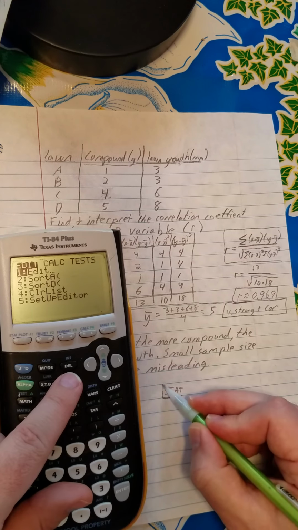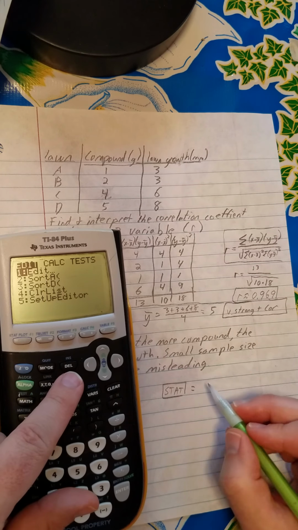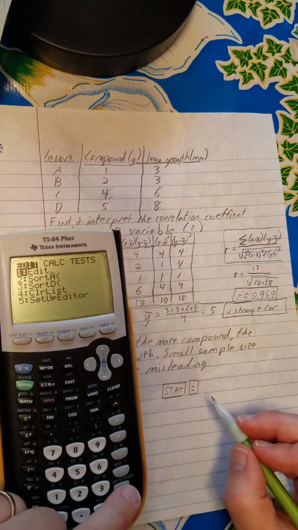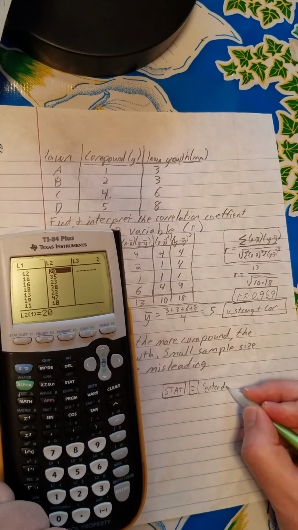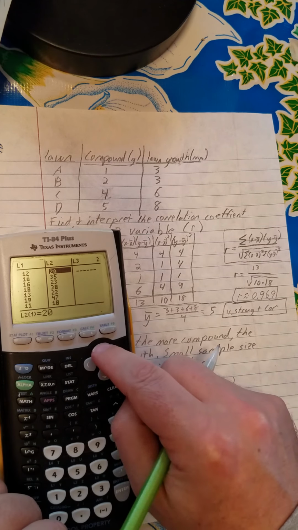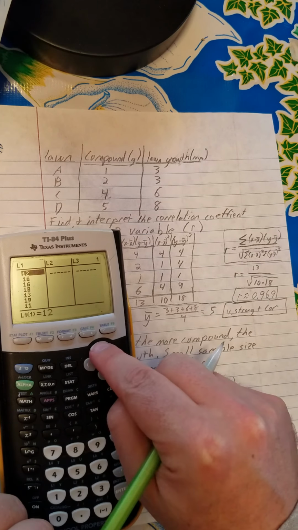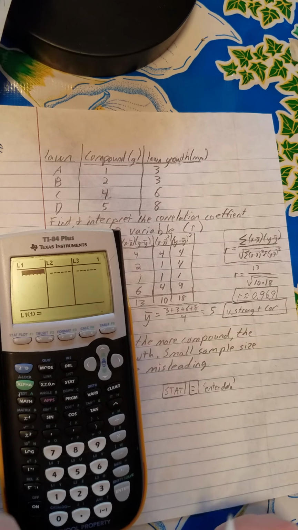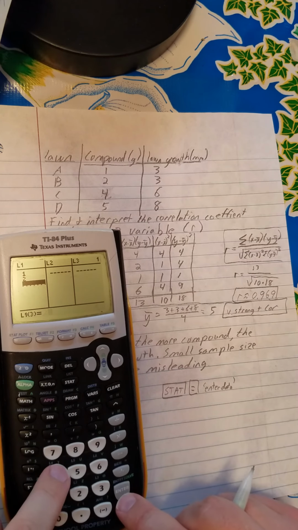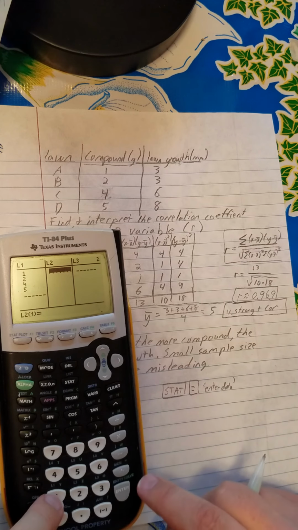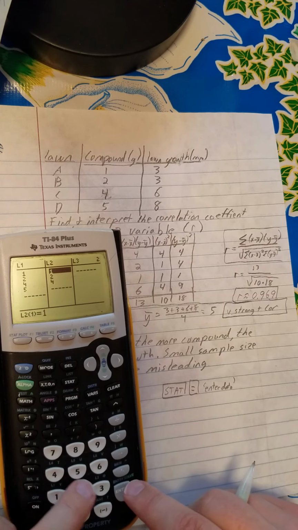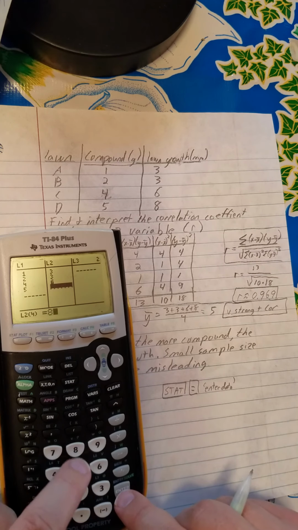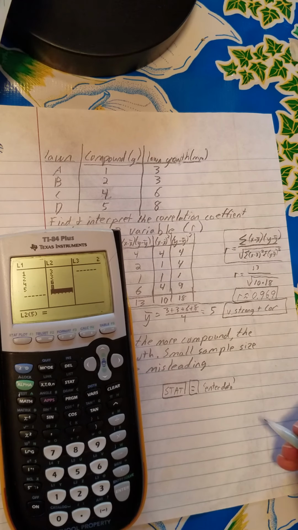So we go stat, and we hit enter, and then we enter our data. First we got to clear out the data that's already in here. All right, 1, 2, 4, 5. Then 3, 3, 6, 8. So we entered the data.